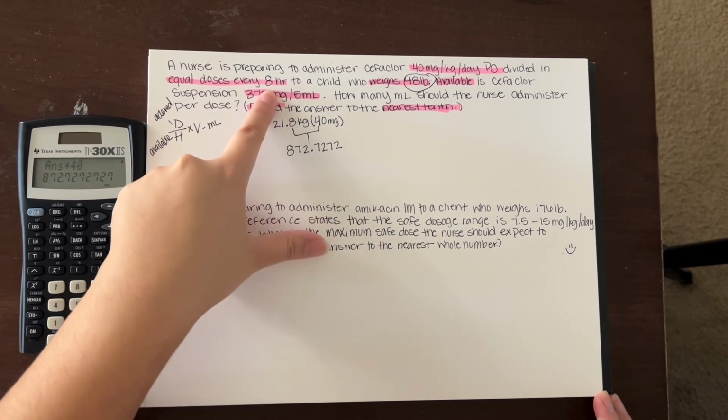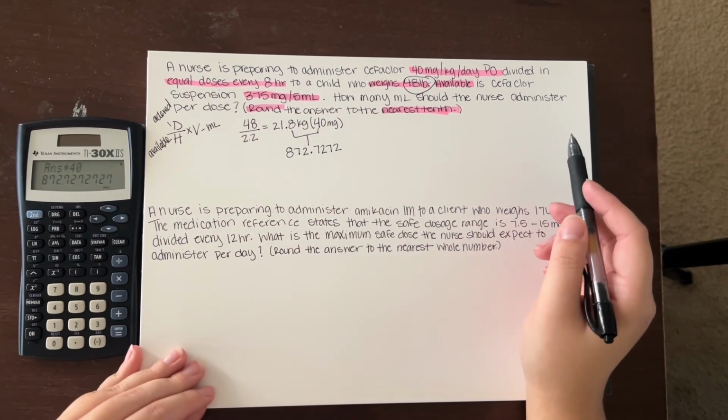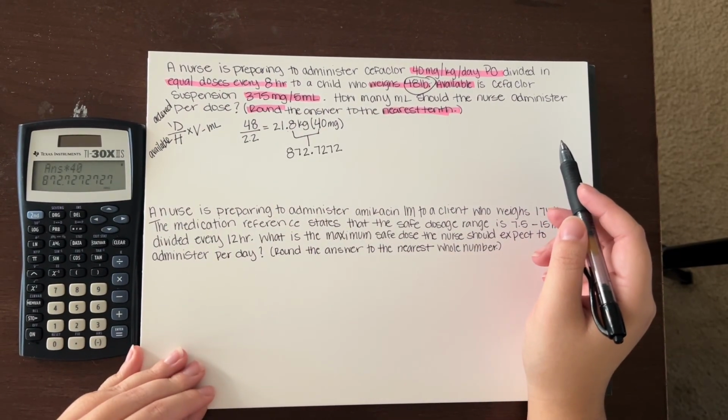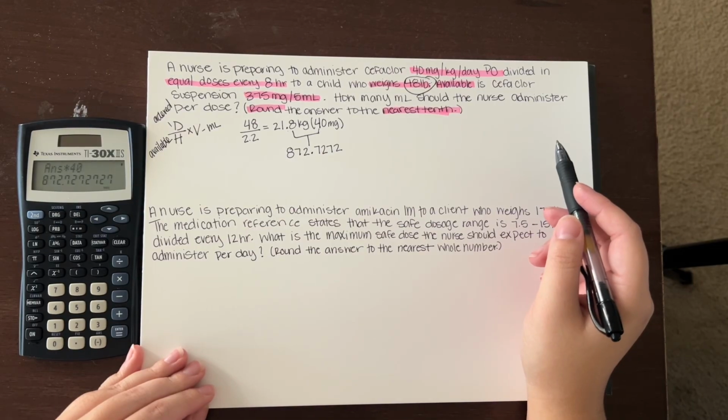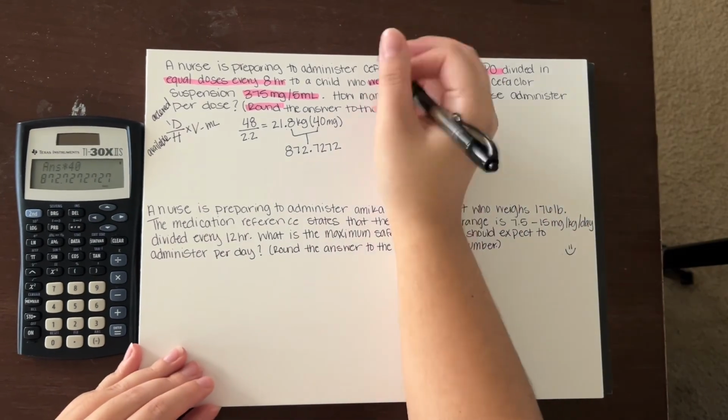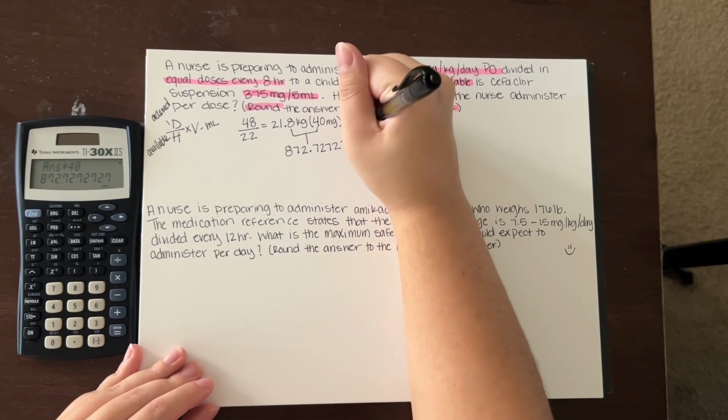And then it's gonna say divide, and it's saying to divide. Okay, so this is our ordered.